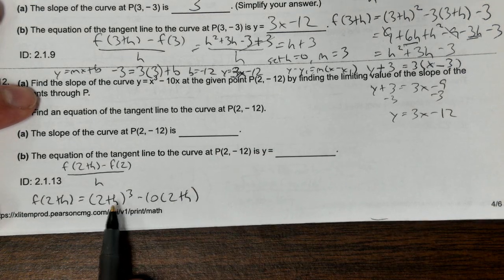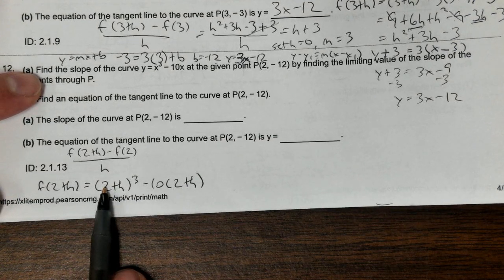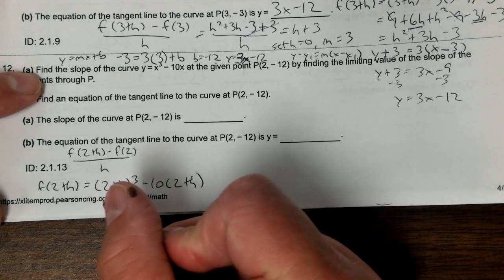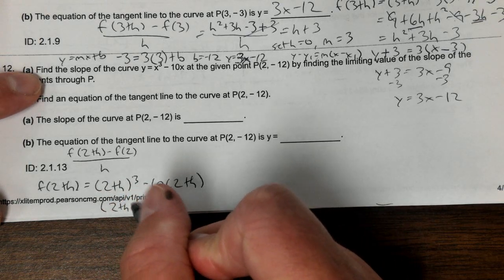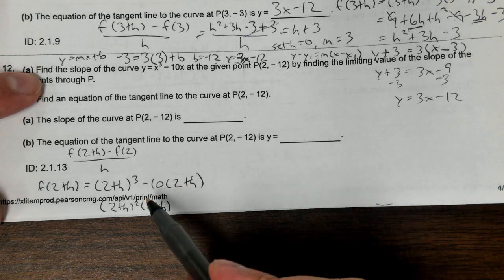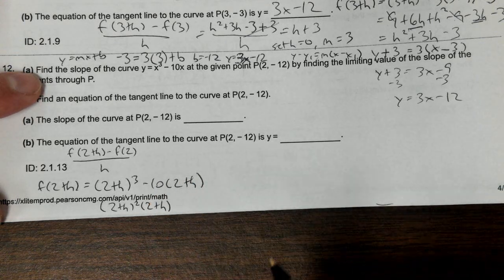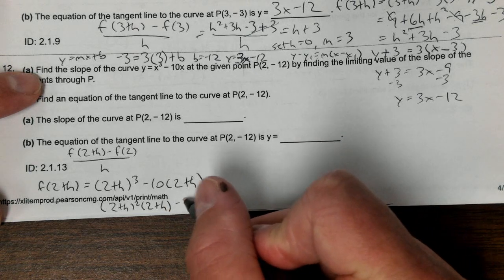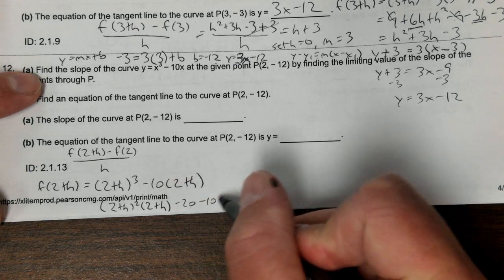Okay, so on this one, the main thing is you got to simplify this down. I'd like to say 2 plus h squared times 2 plus h. And then I'm also going to go ahead and distribute this, and you get negative 20 minus 10h.